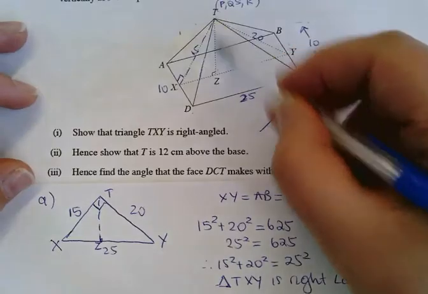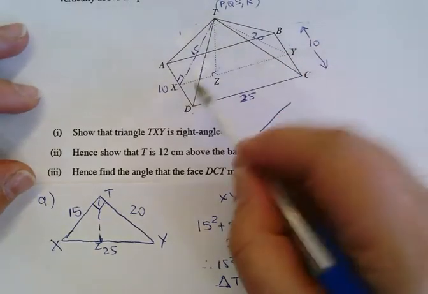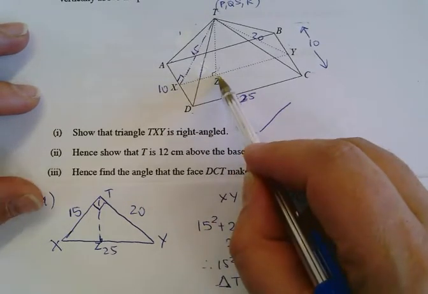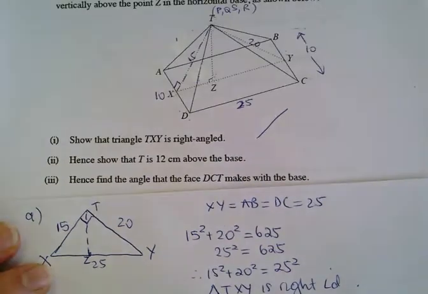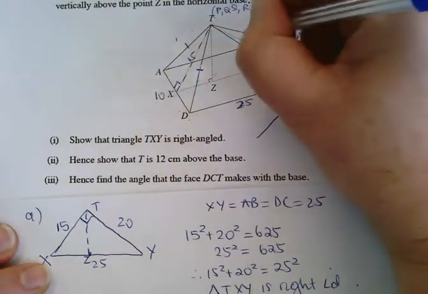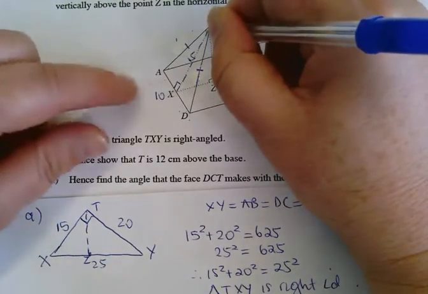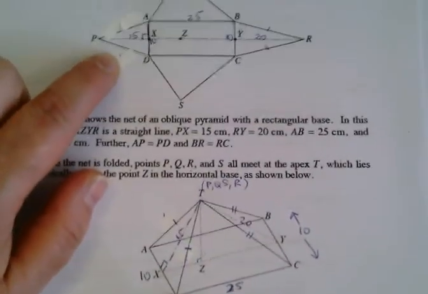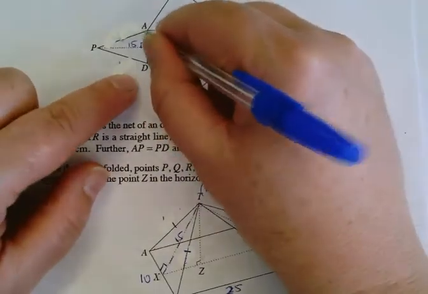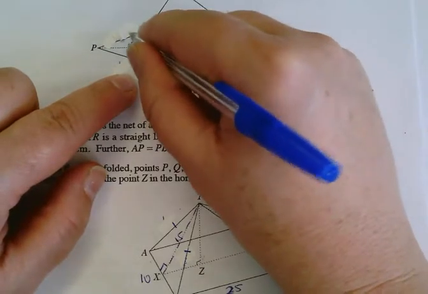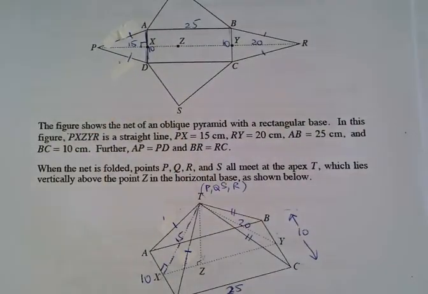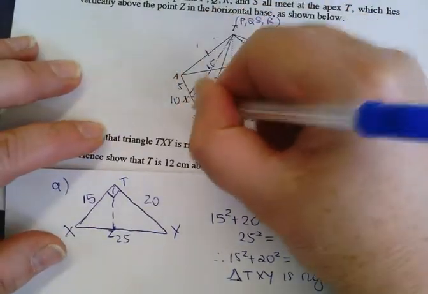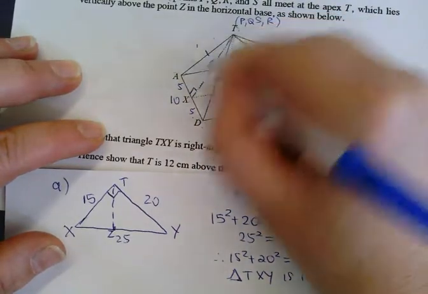We basically want this, but we can't find that yet because we don't know what this is, right? We don't know what XZ is. We do know that this is an isosceles triangle, that equals that. We know that this one is as well. So this is the perpendicular height. If you go up here, that's 15, that's 10, that's 5, and that's 5, because it's an isosceles triangle, right? Not saying we need that for this bit, but we know that that would be 5 and that would be 5. The only thing you could really work out here is this length.